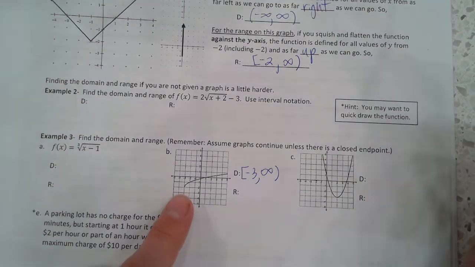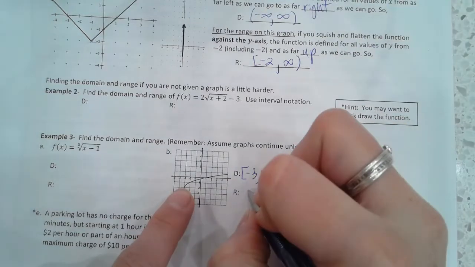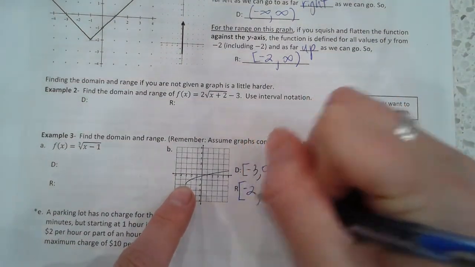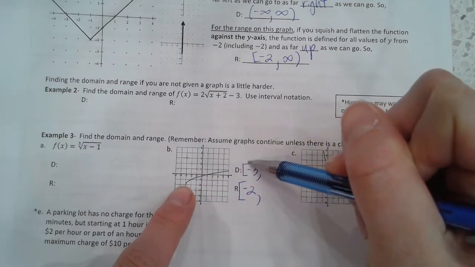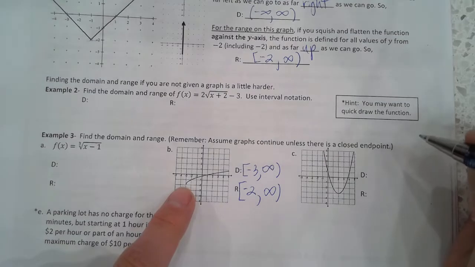The range, the furthest down this graph is going to go is here at -2, and it is again touching that, so we give it a bracket. And the furthest up this picture goes, well, it could literally go forever. So positive infinity, and infinities have parentheses.